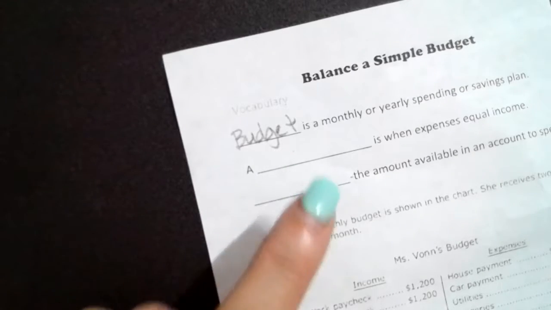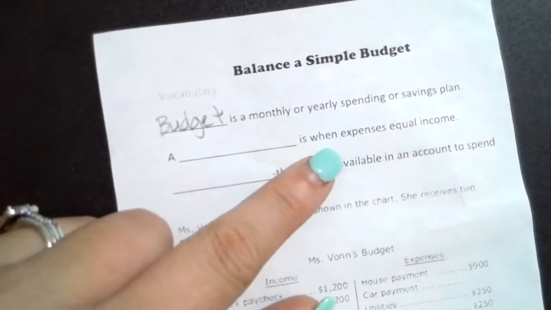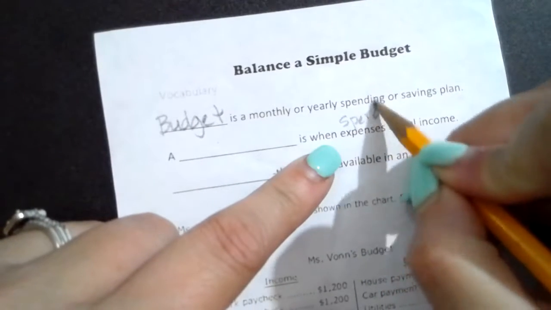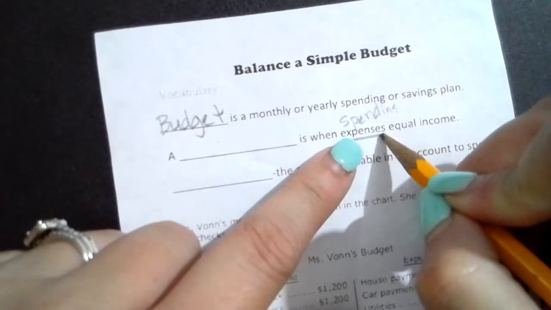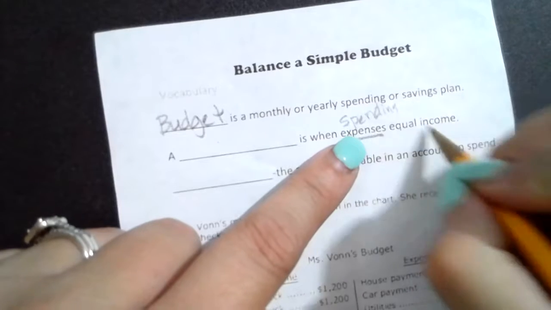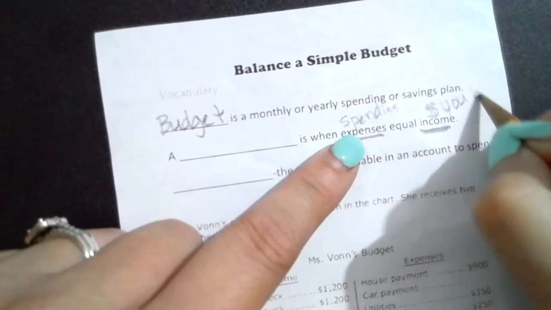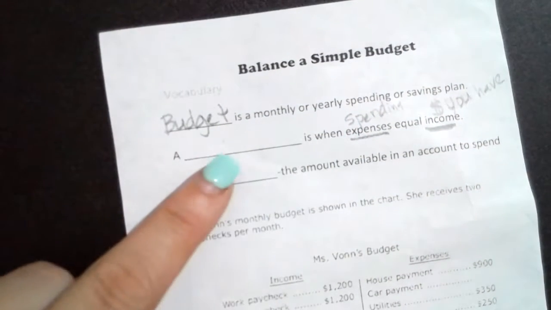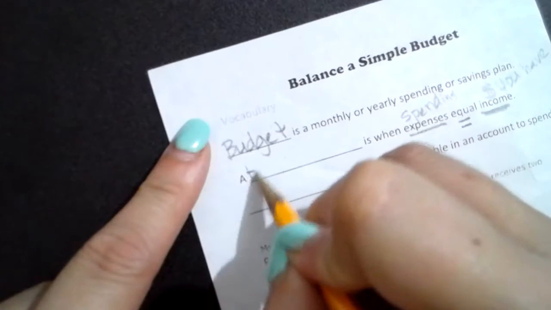A blank is when expenses equal income. So expenses is what you're spending. Those are your bills or the things you're paying. Your income is the money you have to pay those bills. So whenever they're equal, that means you have a balanced budget.